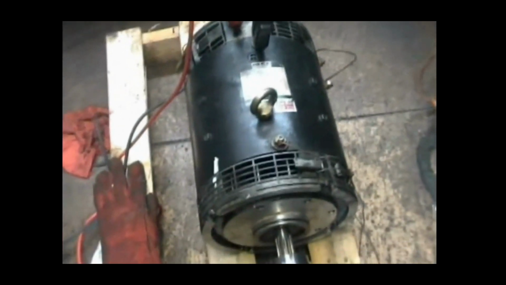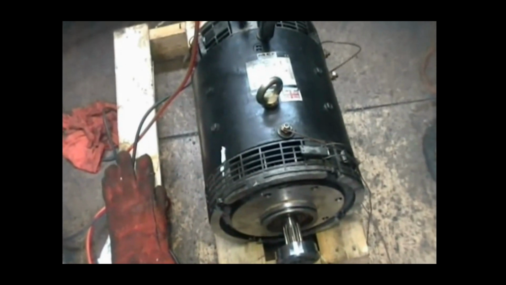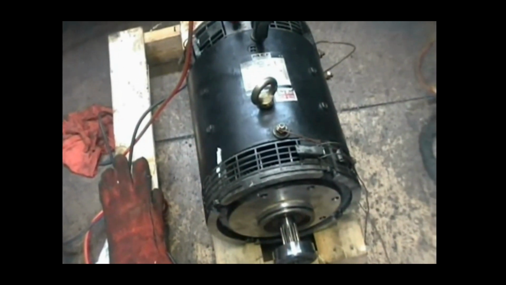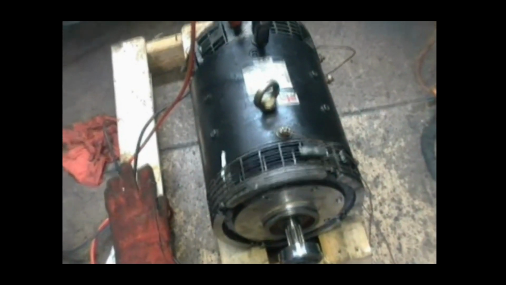Now, essentially, what I want to try to demonstrate today is the shaft speed against field strength.